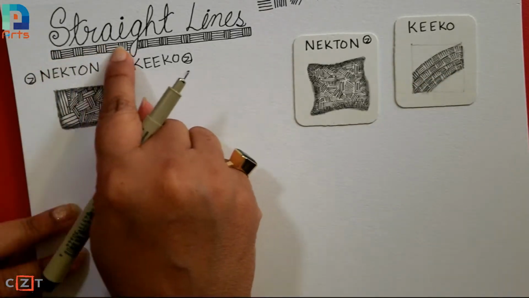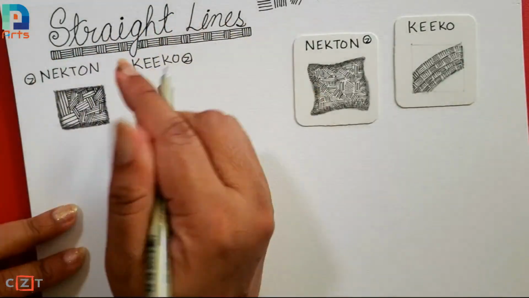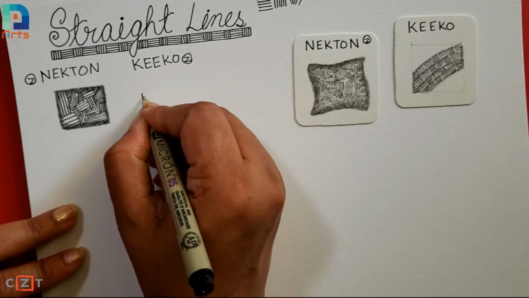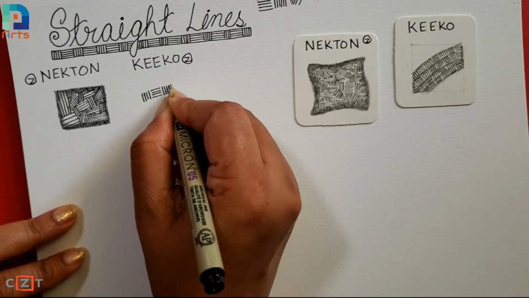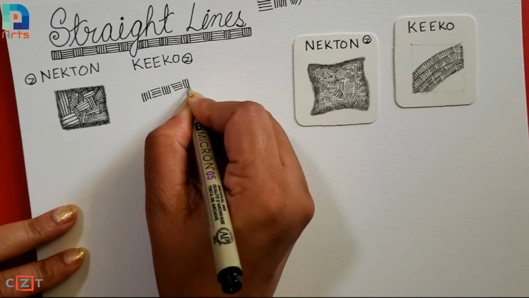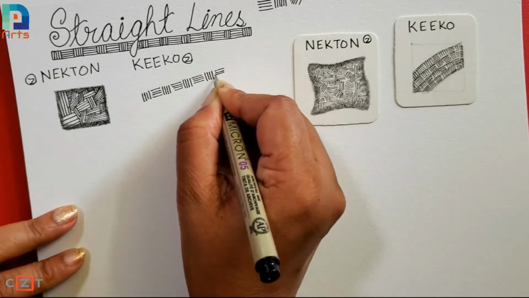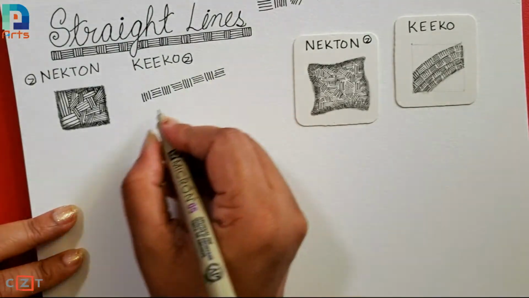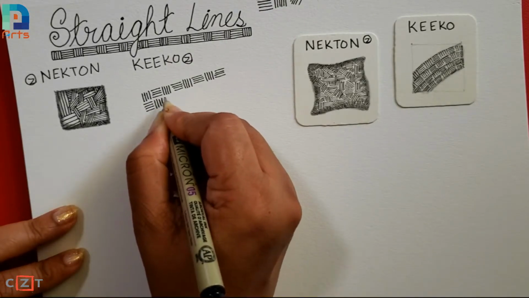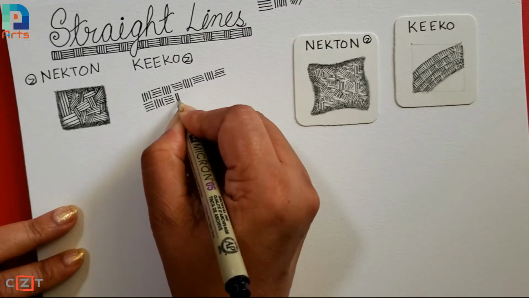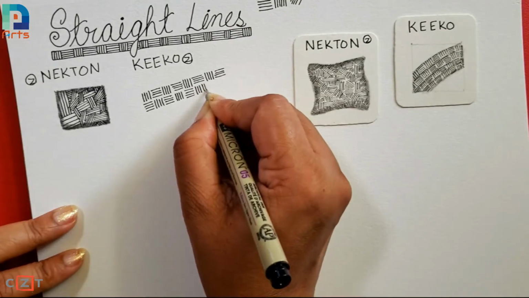Like you see, I wrote below the straight line heading. So you just draw horizontal and vertical lines, and when you draw the second bar, they are kind of opposite, so it works like a checkerboard.